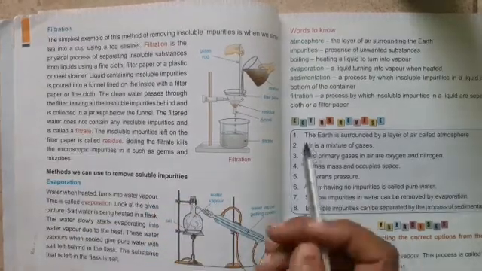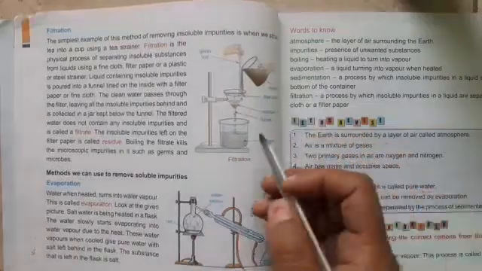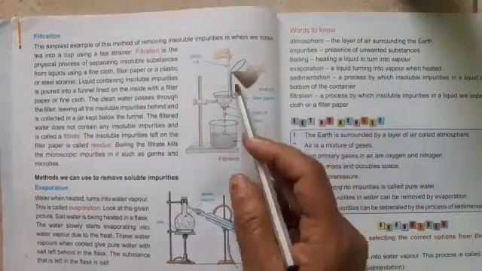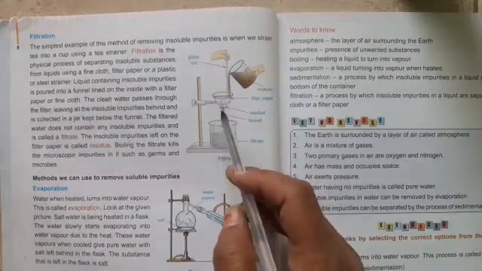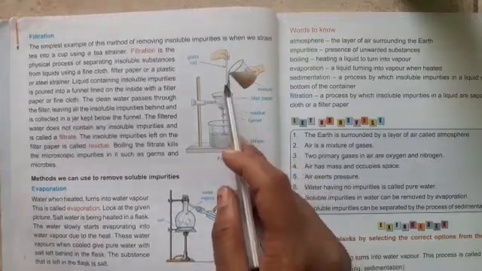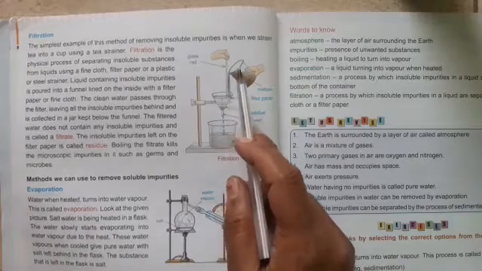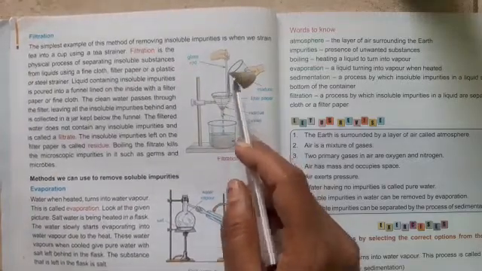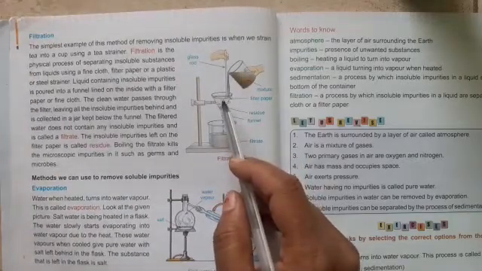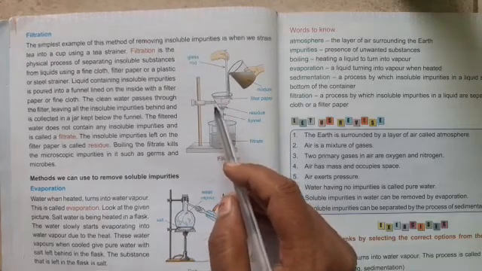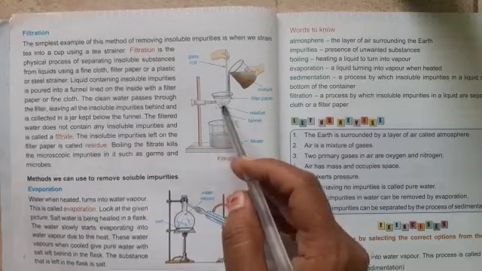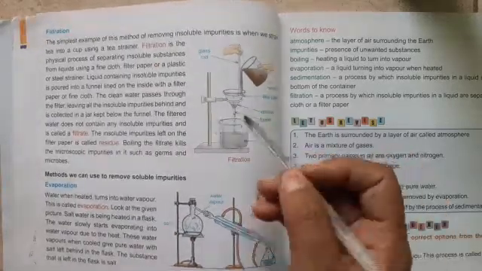See, kids, in this picture, how the filtration process is going on. It is the filtration. Filtration is the physical process of separating insoluble substances from liquid by using a fine cloth, filter paper, or plastic or steel strainer. The strainer you use to filter tea in your house, right?